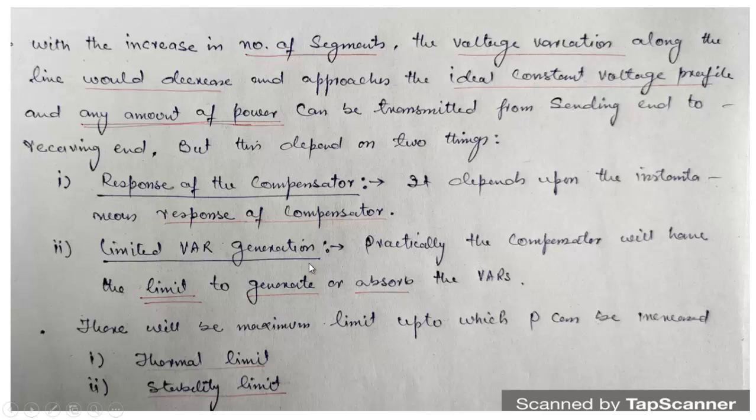Because usually the response of the compensator is not instantaneous. It takes some time to respond to the input. And var generation, that is the capacity of the compensator, is not infinite. It has some limited capacity, beyond which it cannot supply or absorb the reactive power. Also, there will be a maximum limit up to which P can be increased, that is the thermal limit and stability limit.